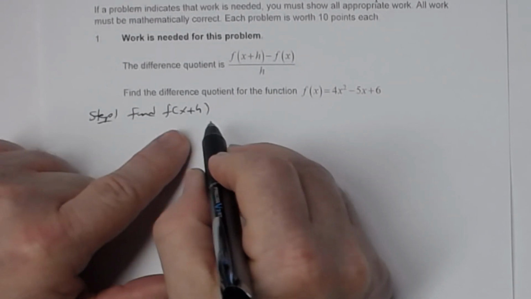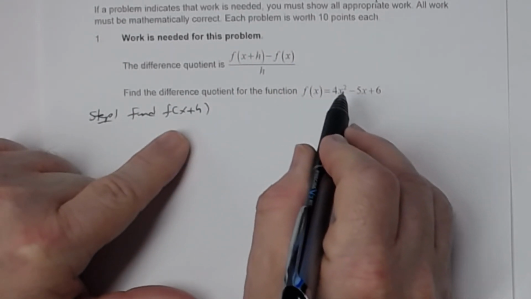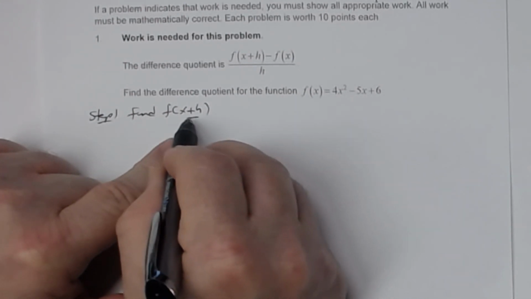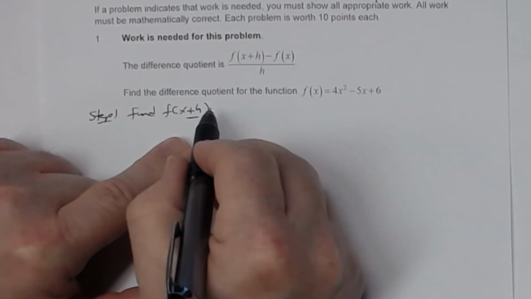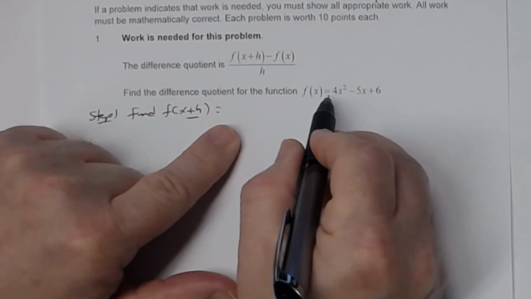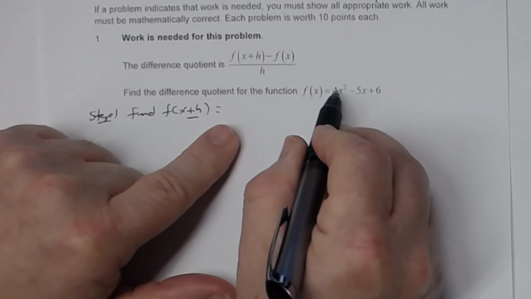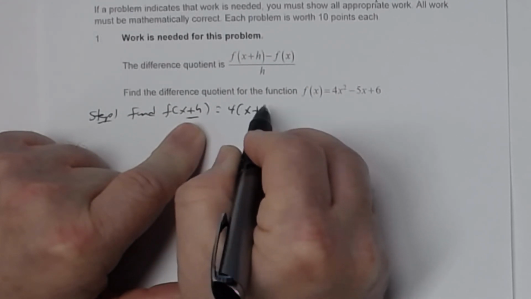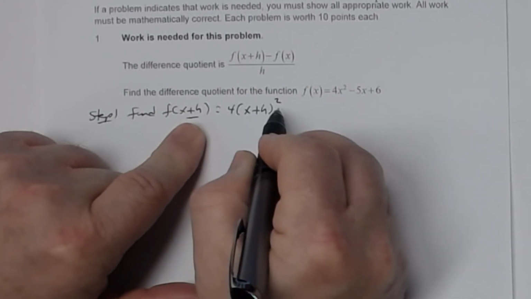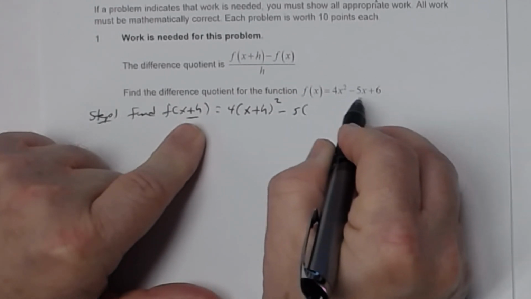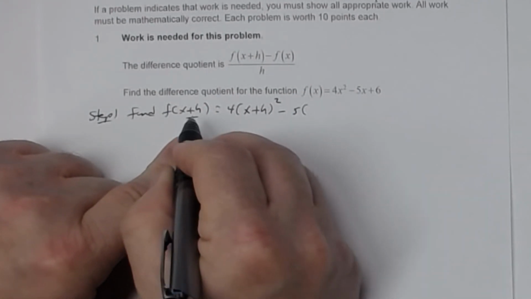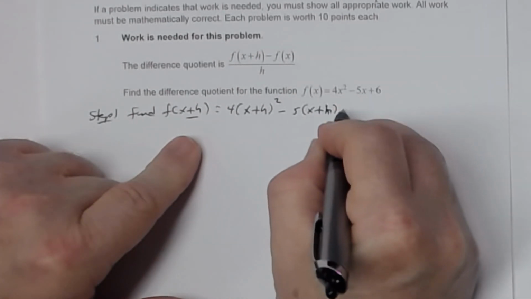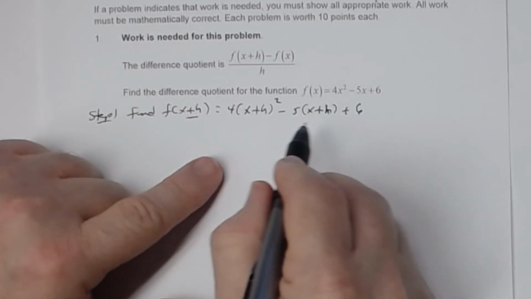All right, so to find f of x plus h, I go to my function f, which is here, and wherever I see the variable x, I see it here, and I see it here, you're going to substitute this expression x plus h. So this becomes 4 times, and remember, you're going to substitute in place of x, this expression. So it becomes 4 times (x plus h) squared, minus 5 times (x plus h), and then plus 6. Now you've got to simplify all of this.